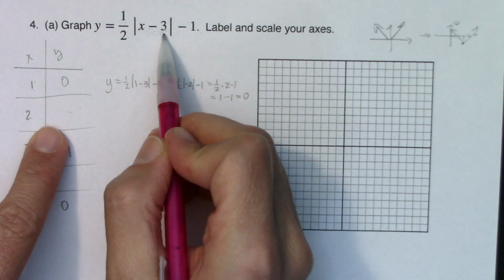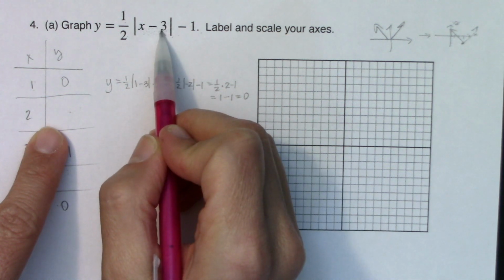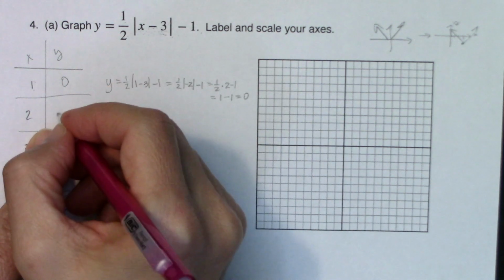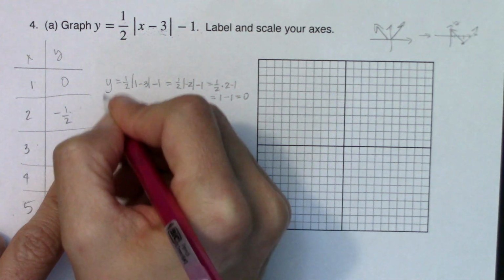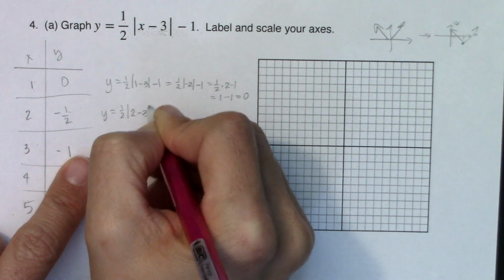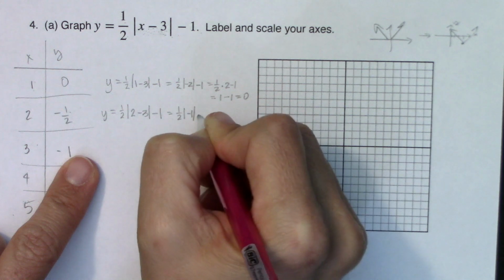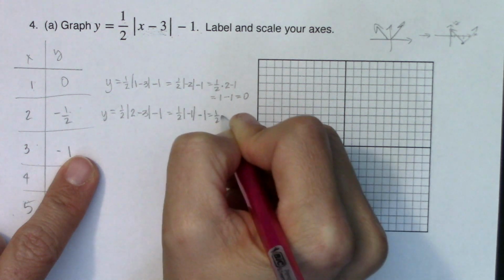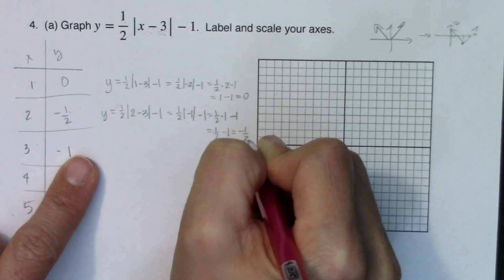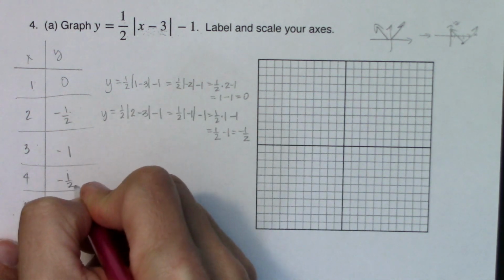All right, so 2 minus 3 is -1. The absolute value of -1 is 1. 1/2 times 1 is 1/2. And then 1/2 minus 1 is -1/2. And if you're not sure, let me do this. I've got 1/2 times the absolute value of 2 minus 3 minus 1. So this is going to be the absolute value of -1 minus 1, which is 1/2 times 1 minus 1, which is 1/2 minus 1, which is ultimately -1/2. And when I plug 4 in, I'm going to get the same situation.